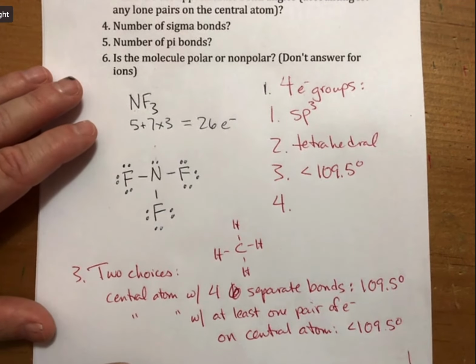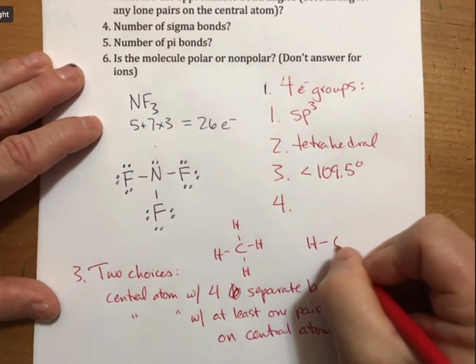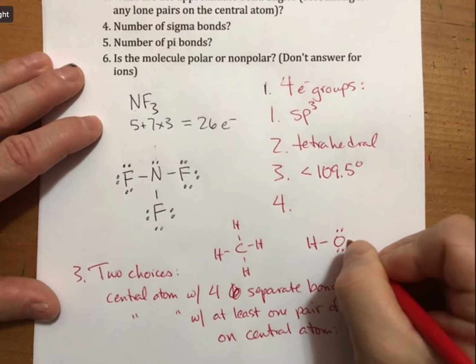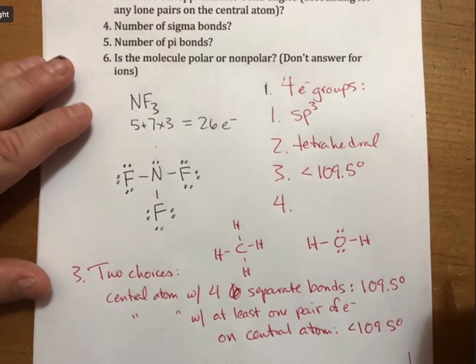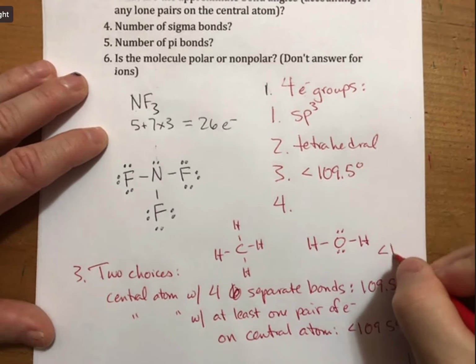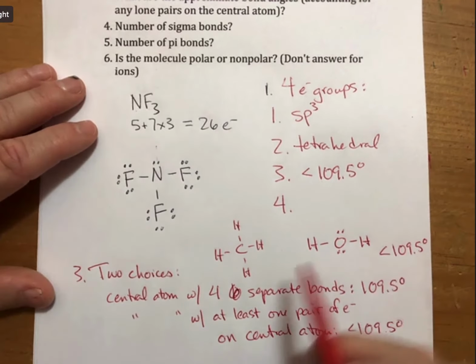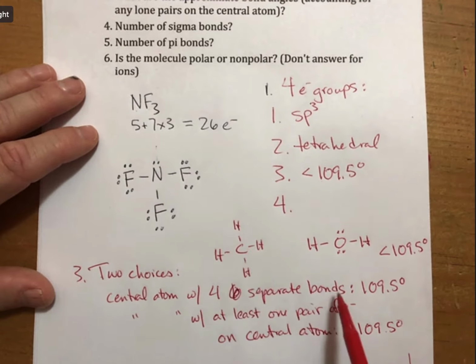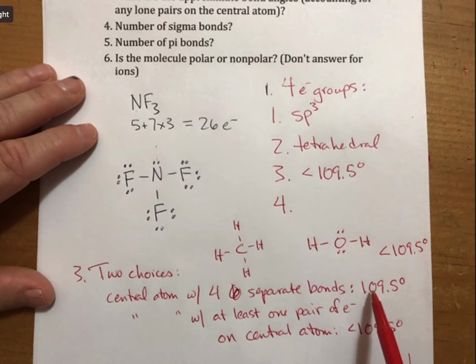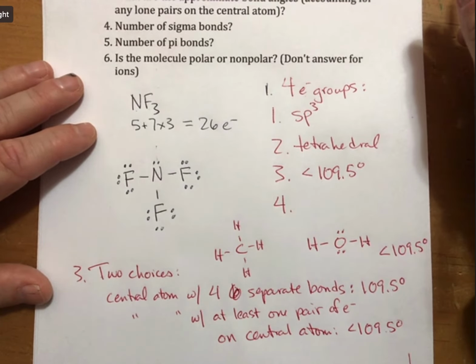Another prime example of that would be water, H2O. Water has 2 pairs, and your answer for this would be less than 109.5 as well. While for here, CH4 would be a perfect 109.5. Cool. Any other questions so far?